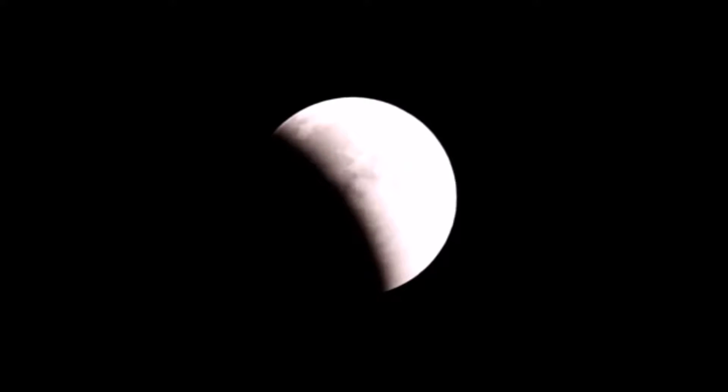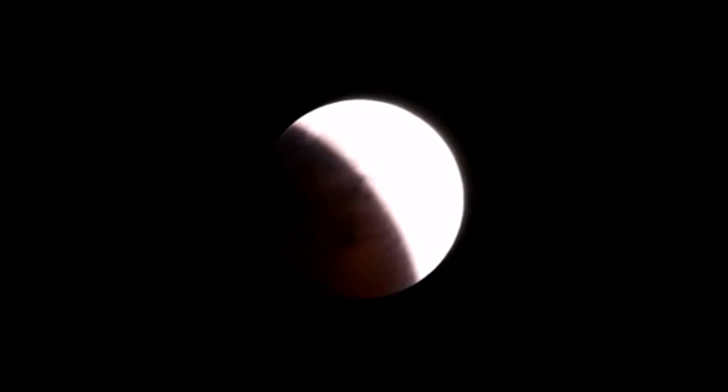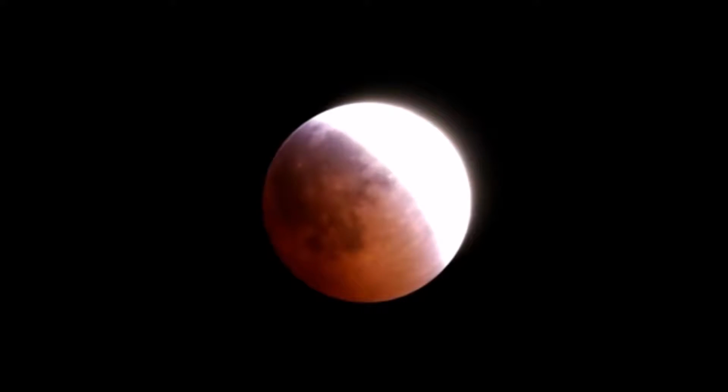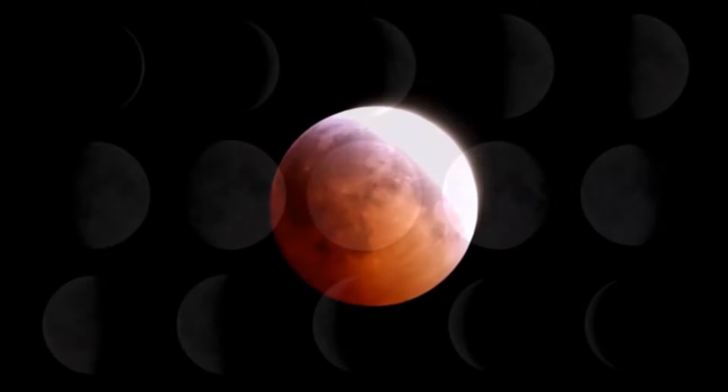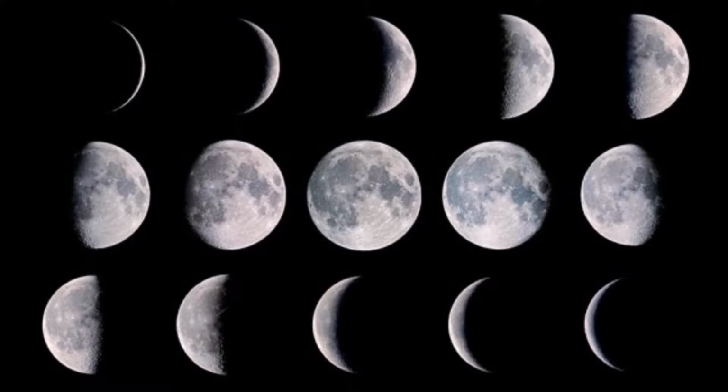Thank you. Basically, the shadow that you see on the moon during a lunar eclipse is not the same shadow that you see on the moon during its normal phases. Whereas the shadow that we see during a lunar eclipse is the Earth's shadow, the shadow that we see during the normal phases of the moon is coming from the fact that part of the moon is facing toward the sun, and there's another part that's facing away. It's shaded from the sun's light.